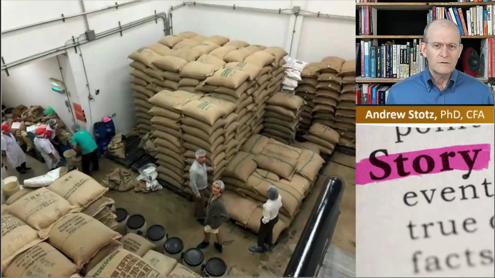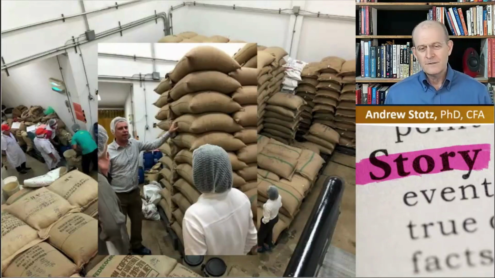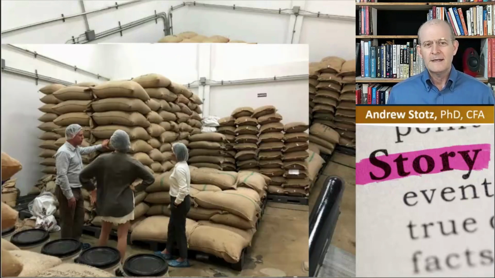Let's take a look into the Coffee Works factory, and here you can see in the warehouse stacks of 60-kilo bags of coffee from around the world. And there's Dale talking to a group of people. In fact, that's one of my interns who was there at the factory. And you can get a picture of how tall those stacks are.